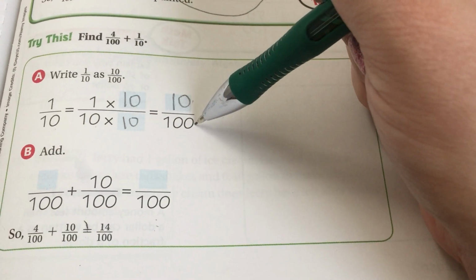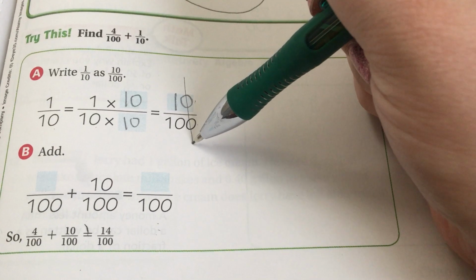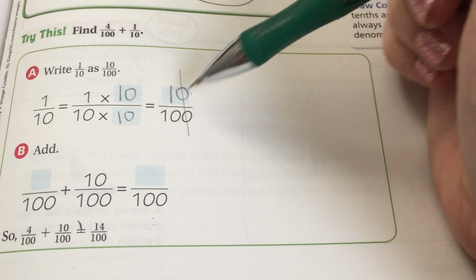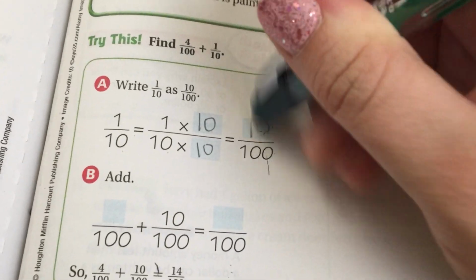Now, last week we talked about how if you have a fraction that has a 0 in the numerator and a 0 in the denominator, you can reduce them down and you get 1/10, and that's what we started with. You don't have to reduce here, but I want you to see how they compare. So that's how you know you've done it right too with this kind of problem.